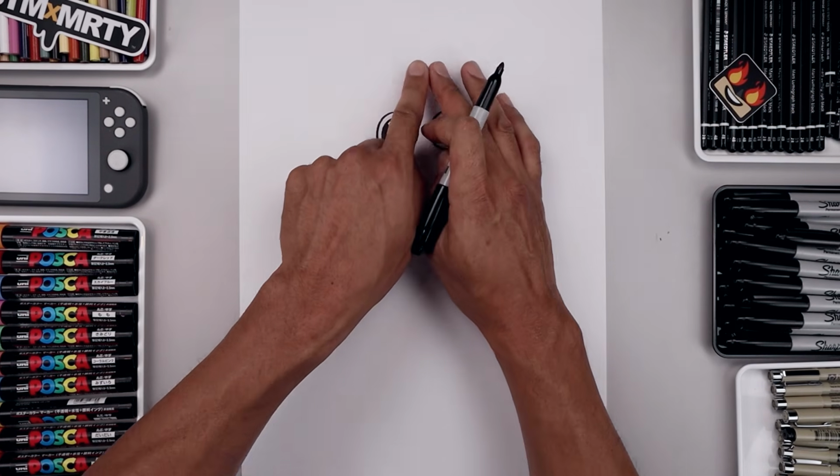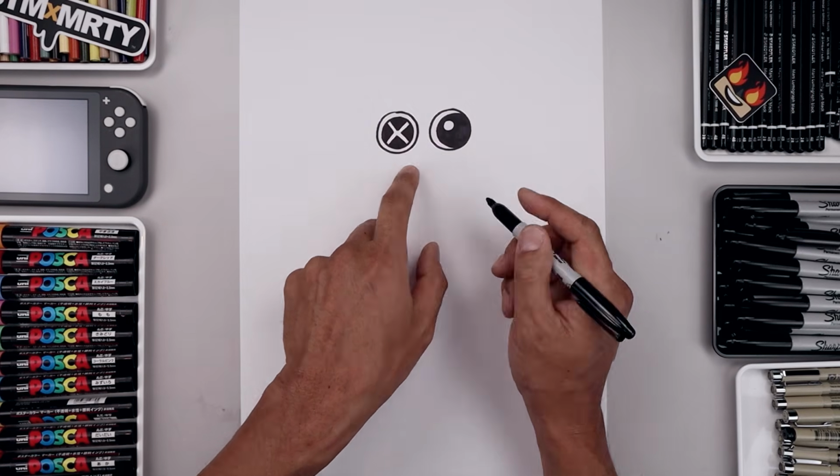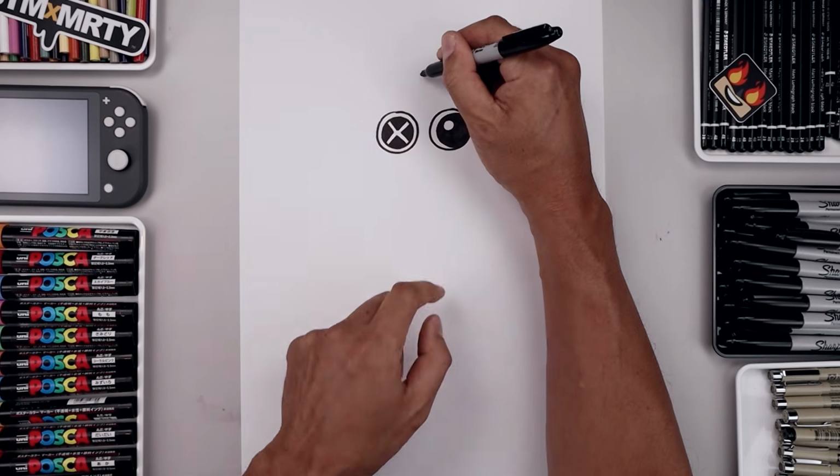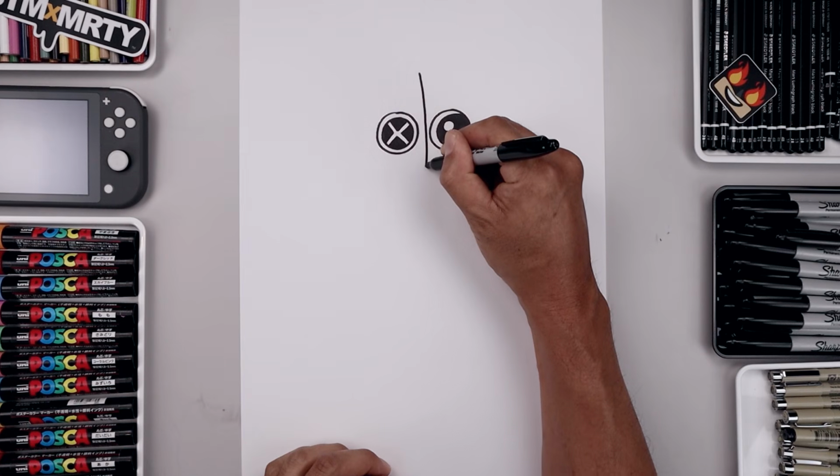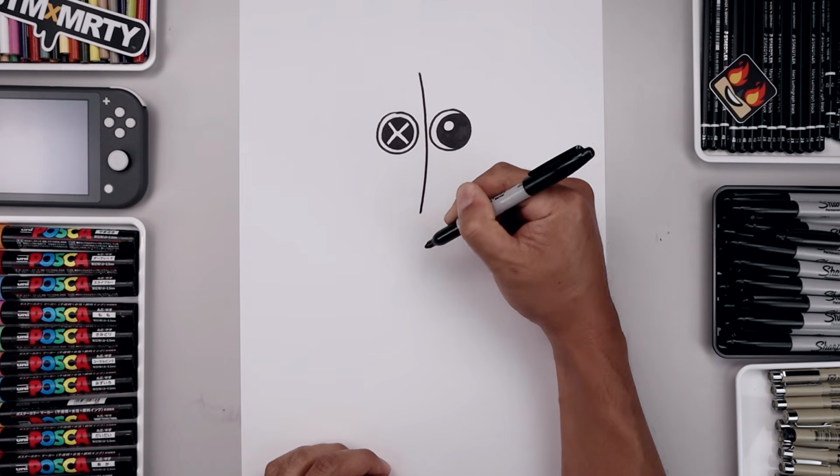Now with the eyes in place, we want to split the head in half by adding a curved line. So in between the eyes, we're going to go all the way up to the top, curve this out towards the right. In between the eyes, come down and over towards the left.